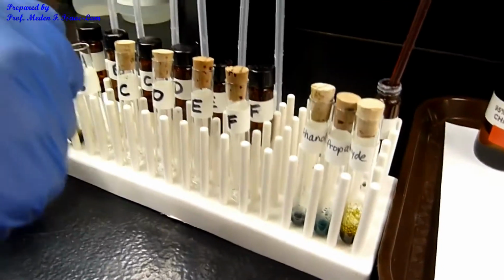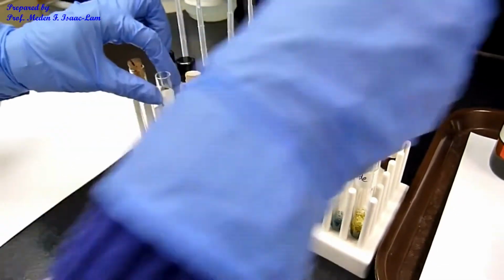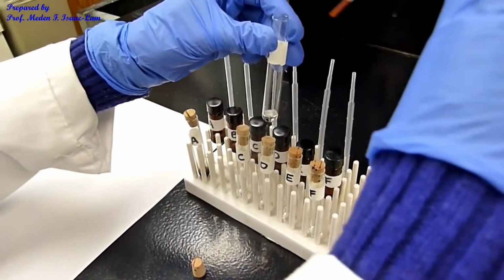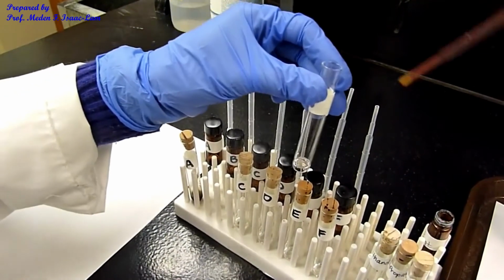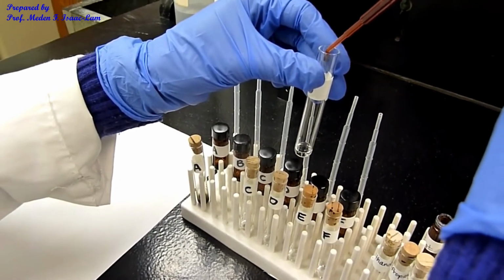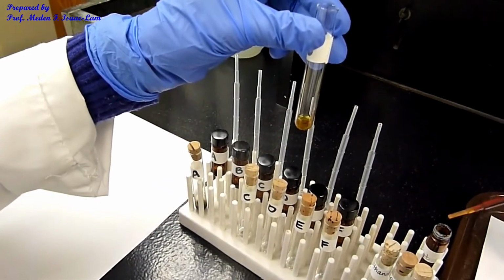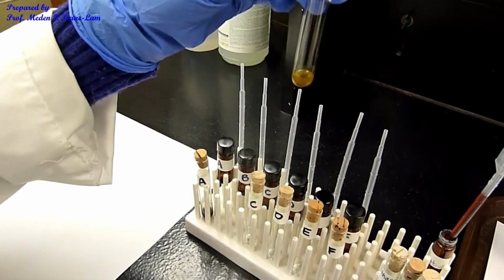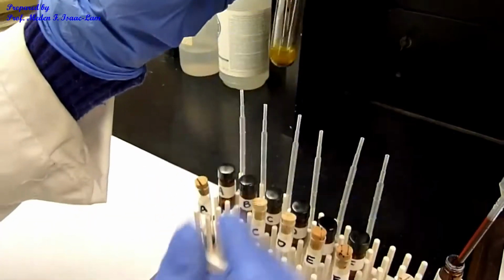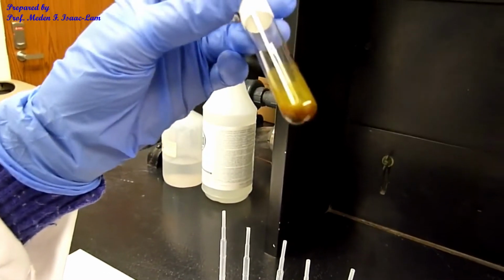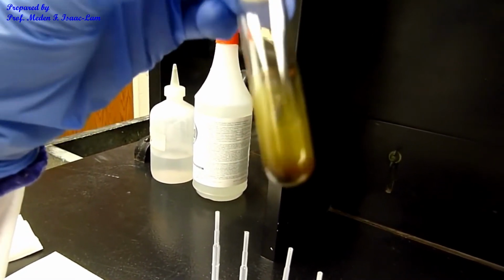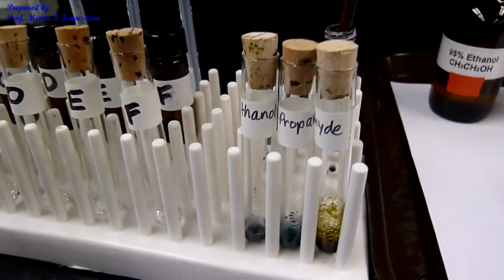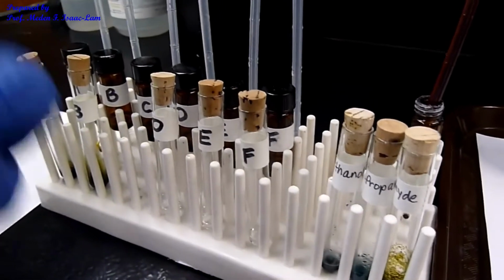So now let's do unknown B. So unknown B, again, 2 drops of the reagent. So you see it actually reacting. So now there's a greenish kind of color on the side. Okay, and then unknown C, the same thing.